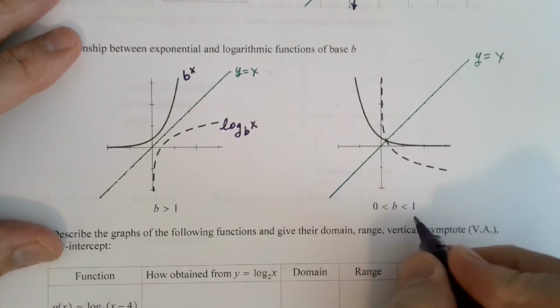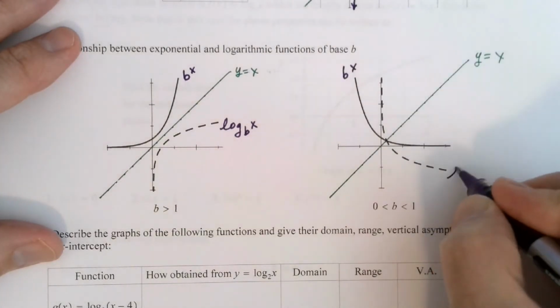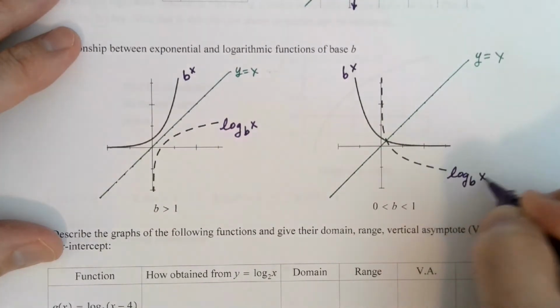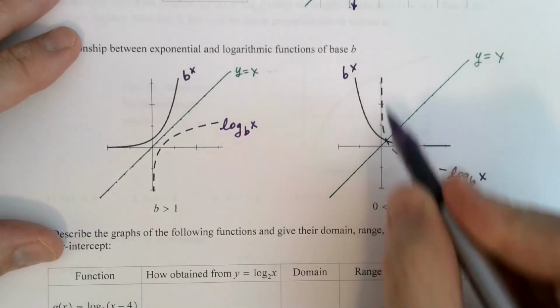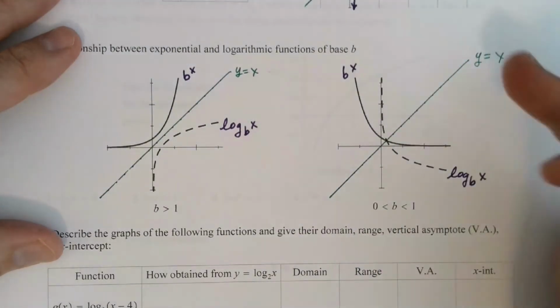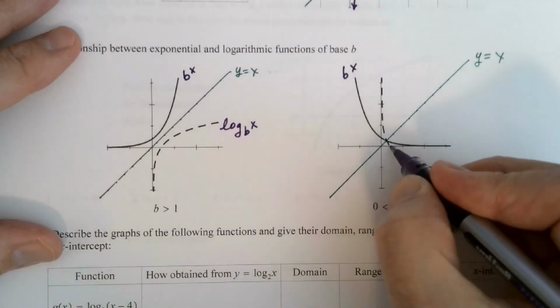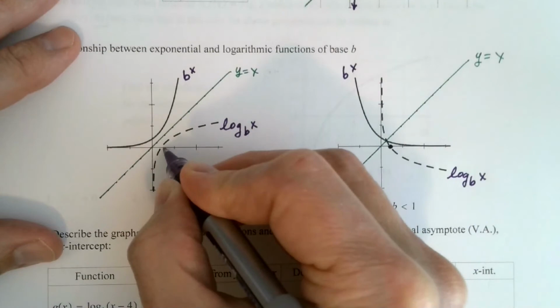But if b is between 0 and 1, remember this is b to the x, this solid line, and this is log base b of x. Notice it's decreasing. We still have the vertical asymptote of x equals 0 for the log function. Domain is still everything greater than 0. Range is still all real numbers. We're still passing through that same x-intercept, (1, 0).